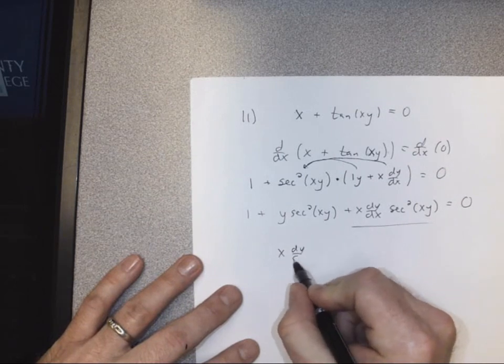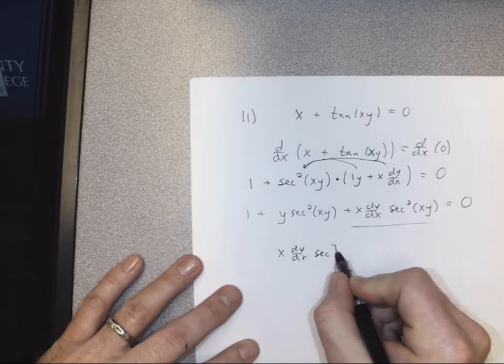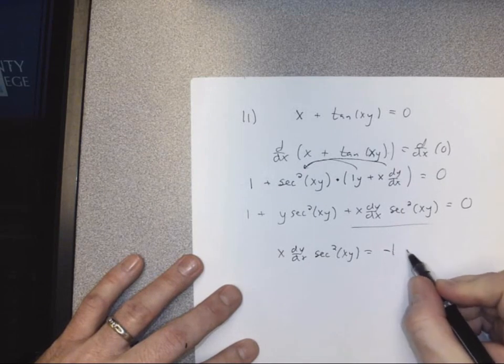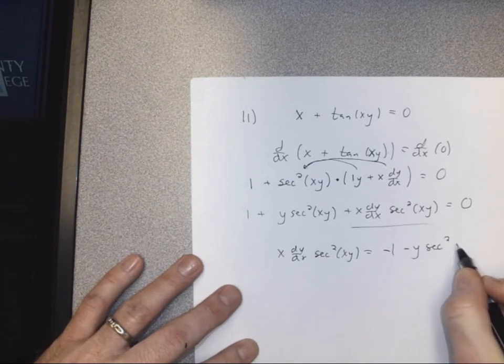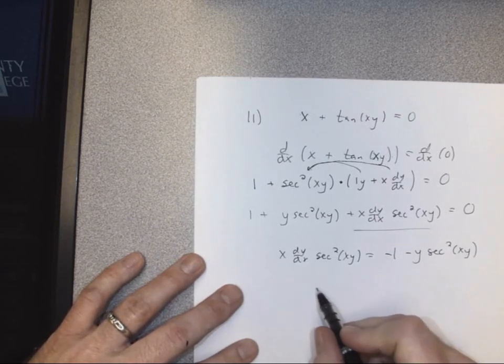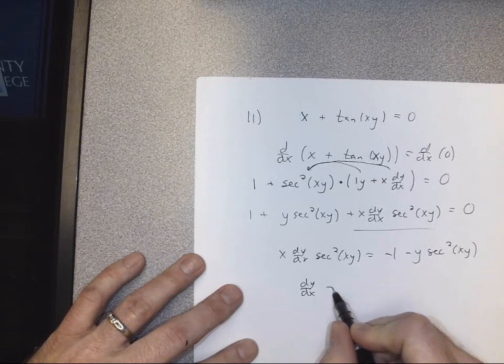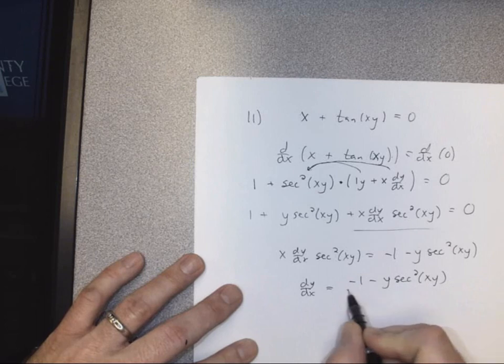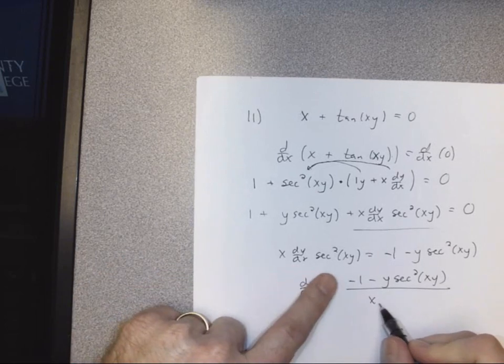So x dy/dx secant squared of xy is going to be equal to, sending those to the other side is just a change in sign. And then I just divide by what I don't need, so divide both sides by secant squared of xy and this x. So dy/dx is going to be equal to minus 1 minus y secant squared of xy, and I'm going to divide by this x and this secant squared.